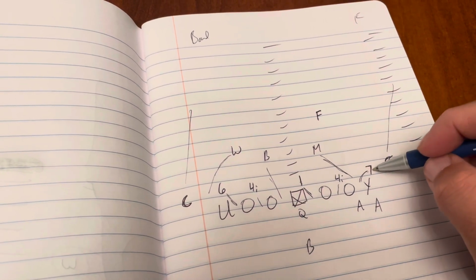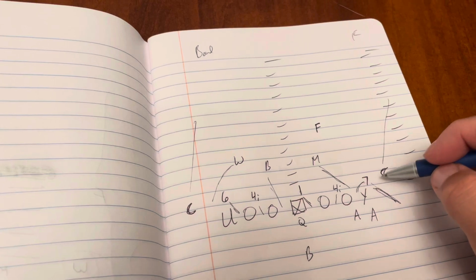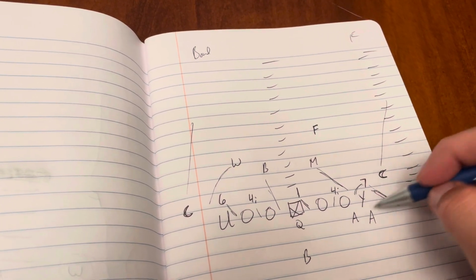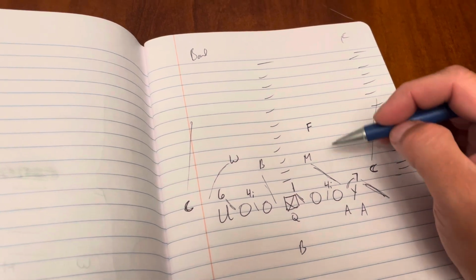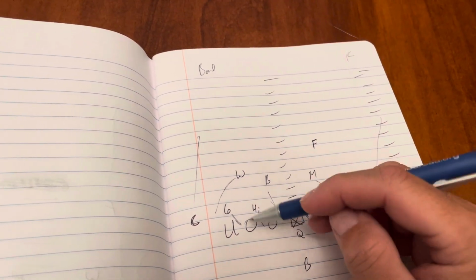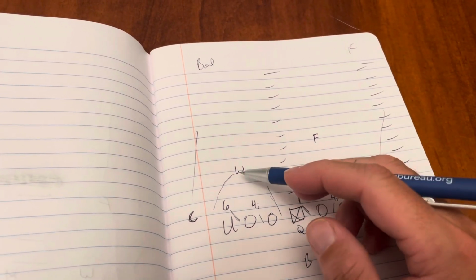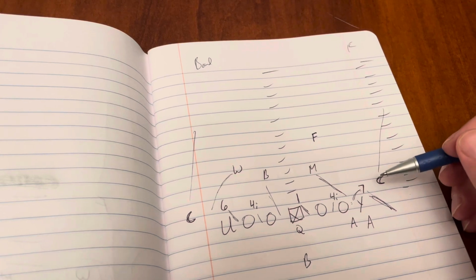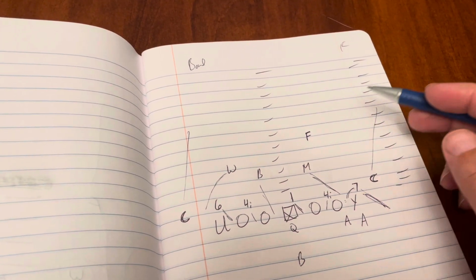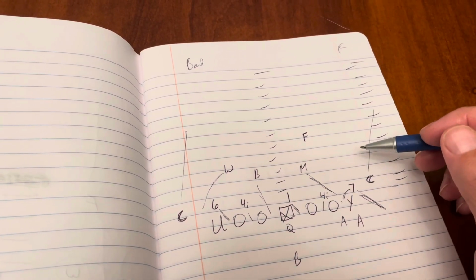You've got your 7 technique out here. He's going to have outside contain. Sometimes people will want to 2-gap this based on the strength of this set right here, but that's going to be the Mike's responsibility to take the C gap. Over here, we got the 6 technique head up on this tight end. He's going to take the C gap, and the Wolf is going to take outside contain in the midst of a run play. The free is the free. He's free to roam, and he's also the last line of defense should it be a pass.